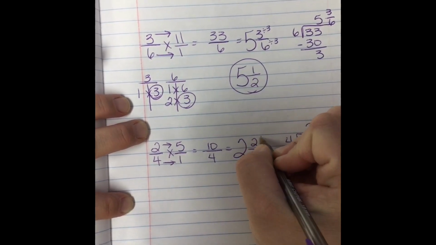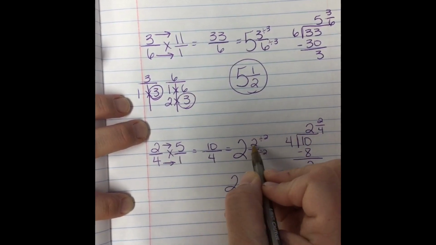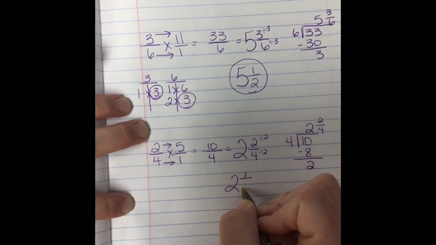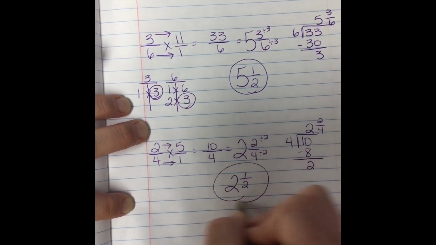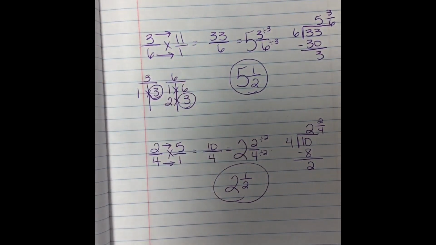Two will go into 4, so I have to reduce by 2. 2 divided by 2 is 1. 4 divided by 2 is 2. Because I know 2 is half of 4. All right. Next problem.